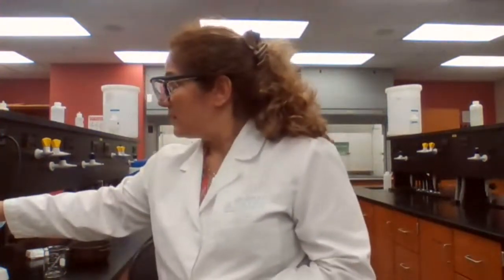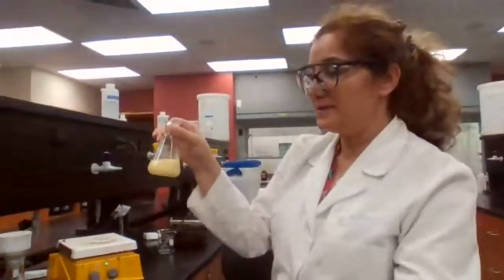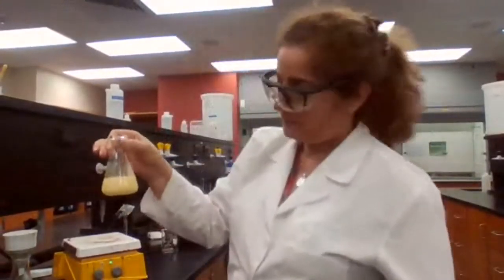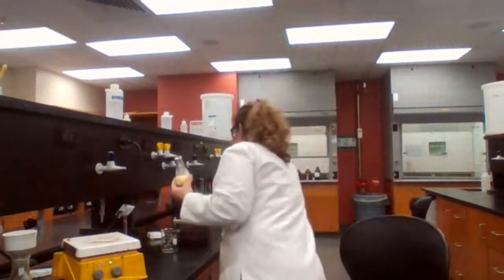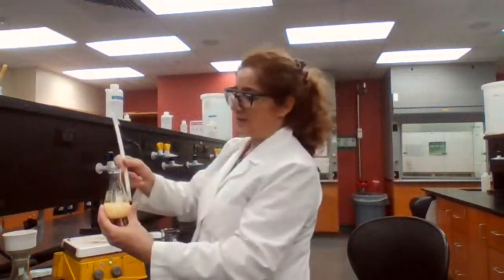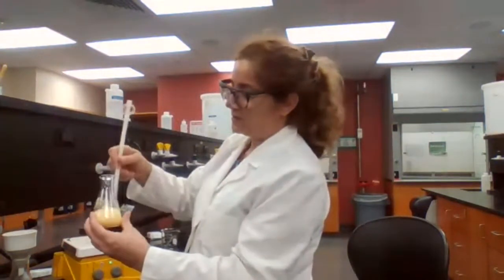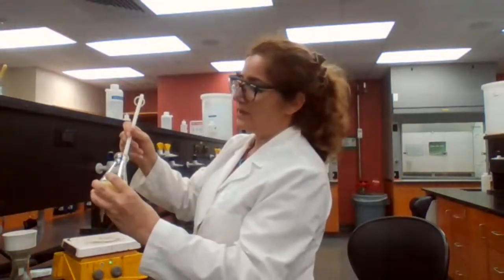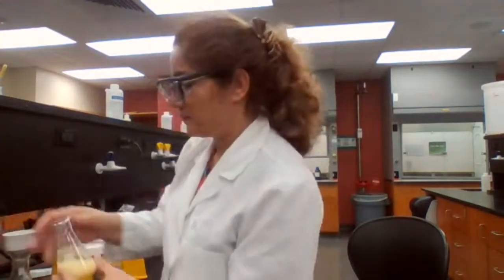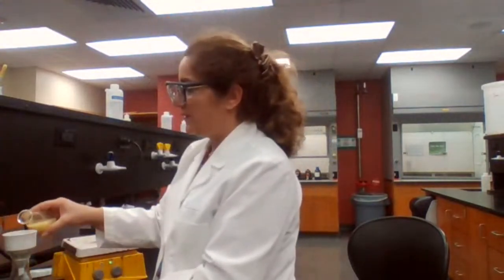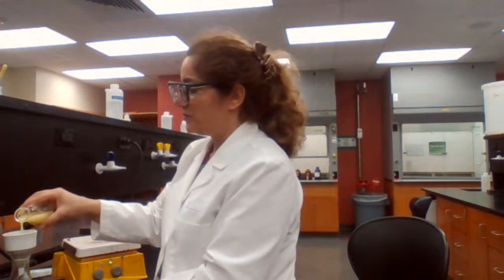Is it time to stop? Or past the time to stop? Yes, okay. We are going back to the experiment. Stop the stirring and take the magnetic stir bar out. Try to take the magnetic stir bar out. I'm not sure if it's going to come out or not with this. It's very heavy, so I'm going to turn on the vacuum and filter the mixture.